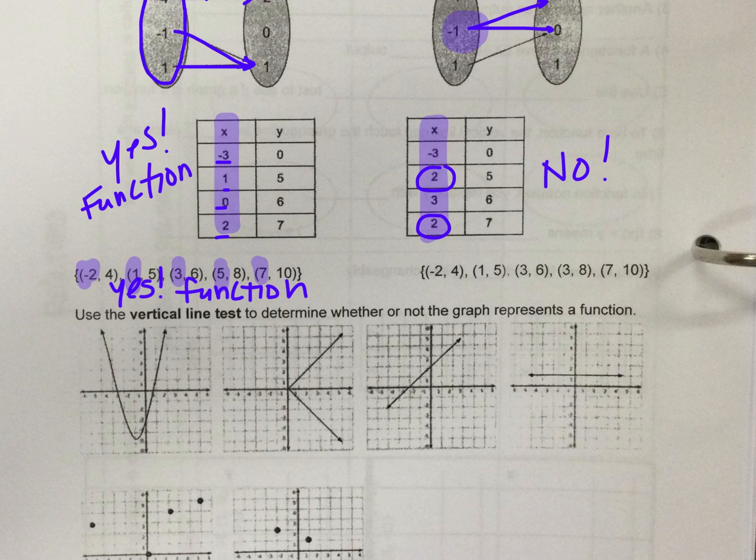Let's look at the x values in the next one. -2, 1, 3, 3, 7. Uh-oh, the 3's repeated. So no way, that one is not a function.